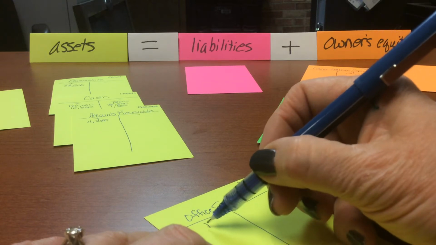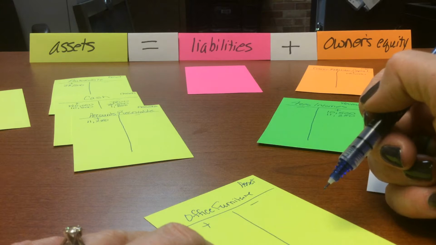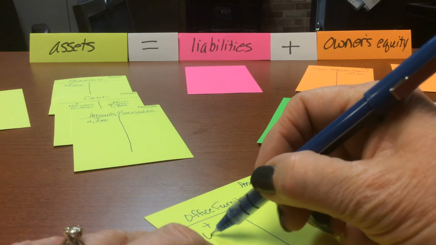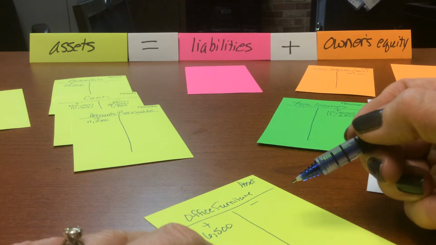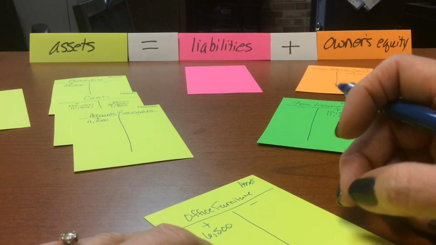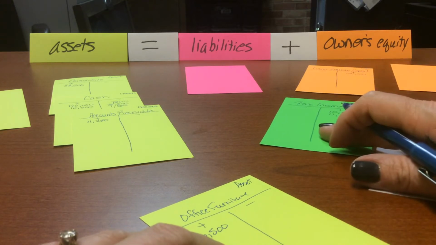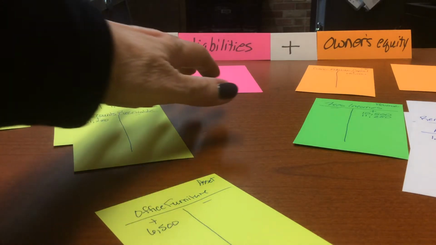So we increase it on the debit side and we decrease it on the credit side. We purchased office chairs for $6,500 and we purchased them on credit. That means we didn't pay the store for them. They're going to send us a bill. But we have to record this in two places, and we're not going to wait until we get that bill. We're going to record it on the day it happened.